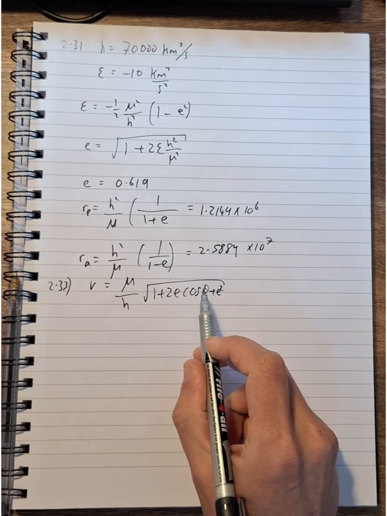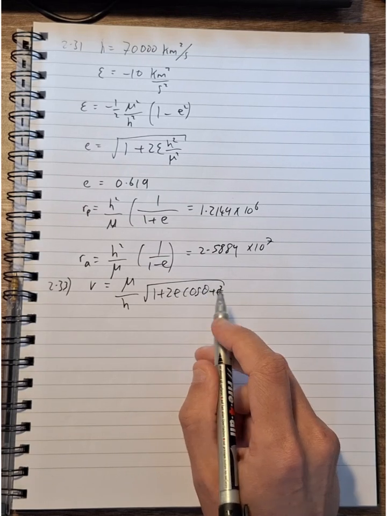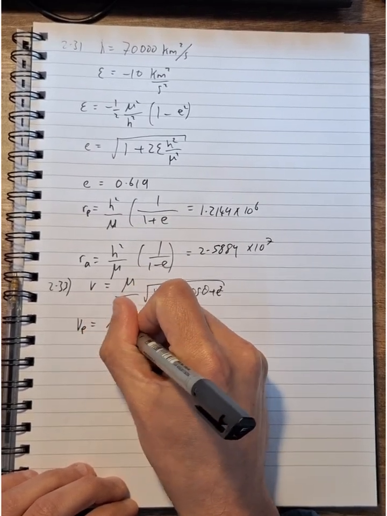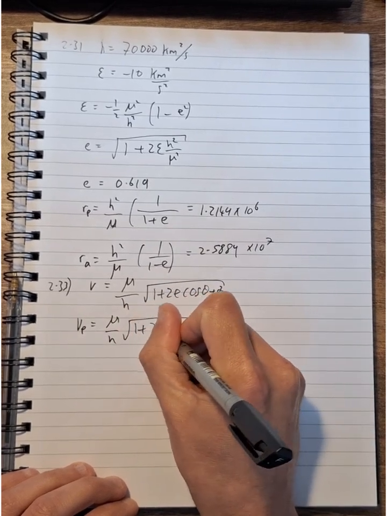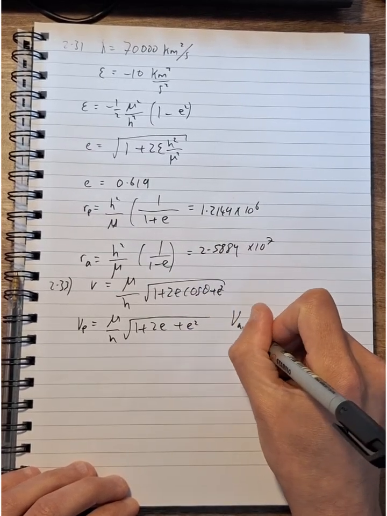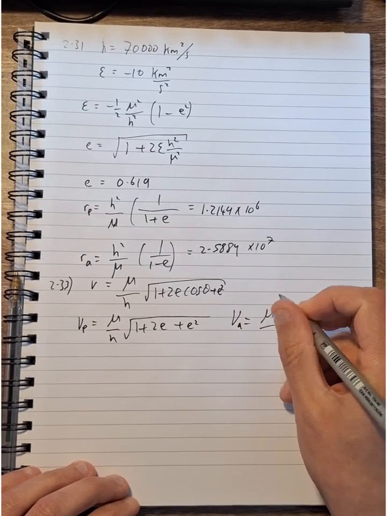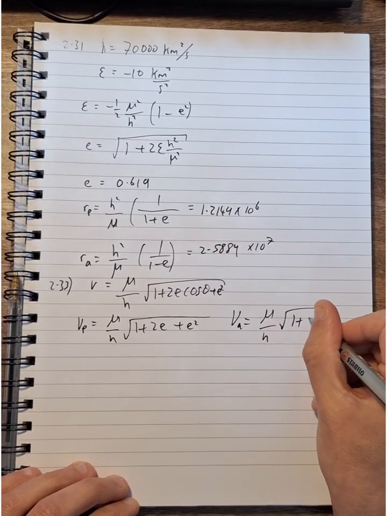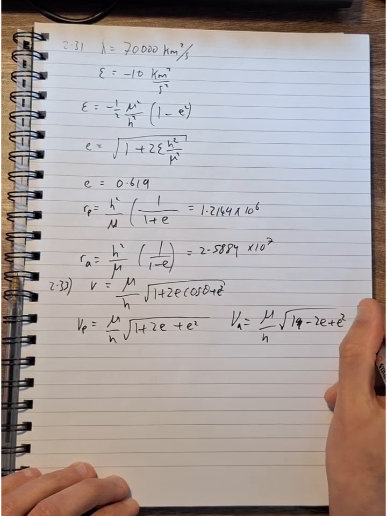Now at perigee this is plus 1, and apogee it's minus 1, so velocity perigee equals mu over h square root of 1 plus 2e plus e squared, and the velocity apogee equals mu over h square root of 1 minus 2e plus e squared.